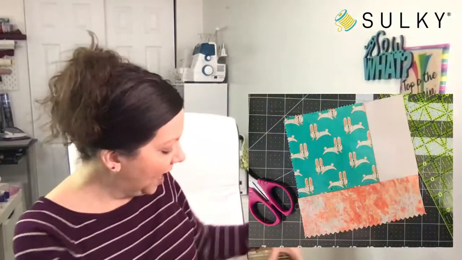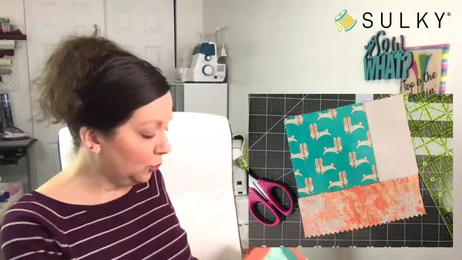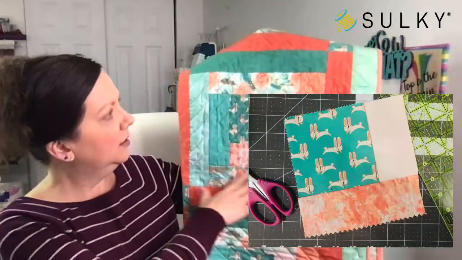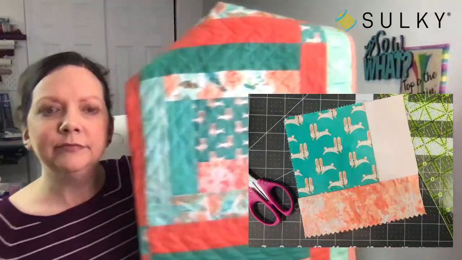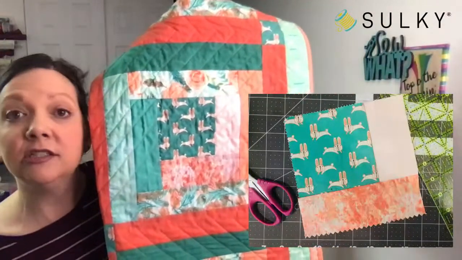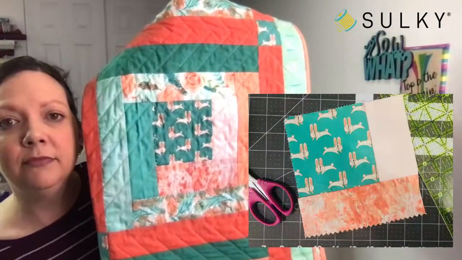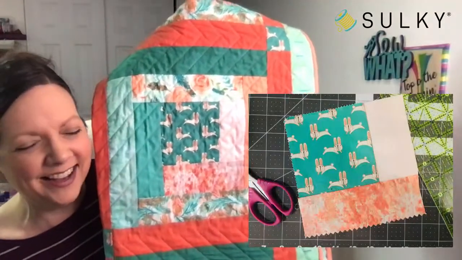I sort of followed that quote unquote rule. But then, I don't know, I just kind of went crazy and put whatever colors I wanted to, wherever I wanted to.